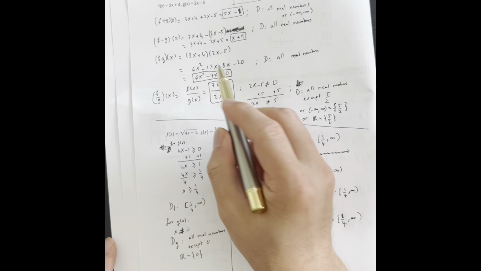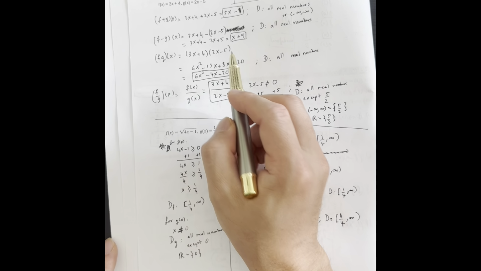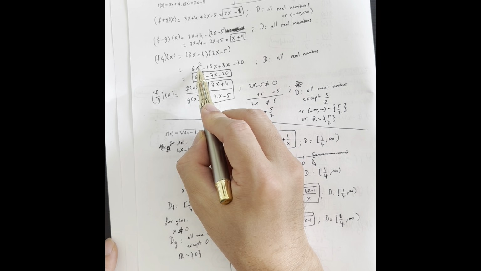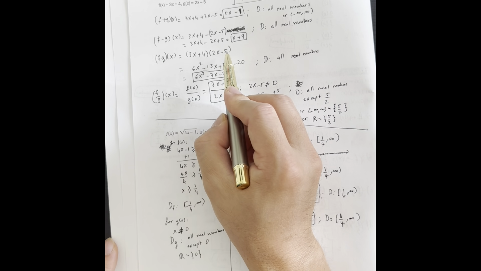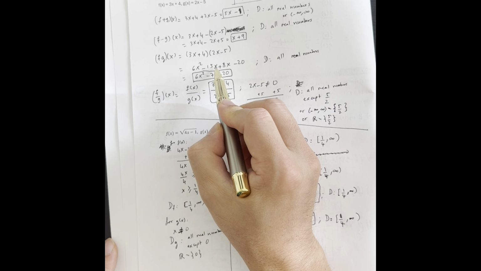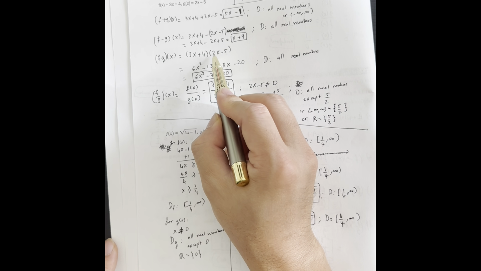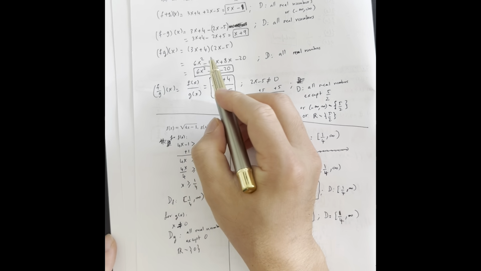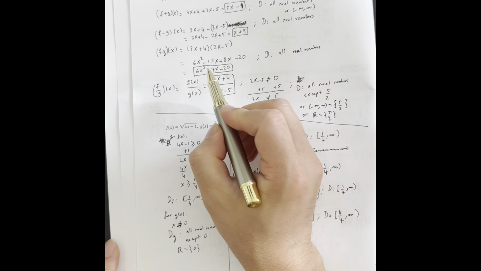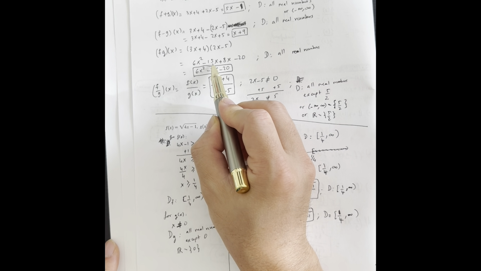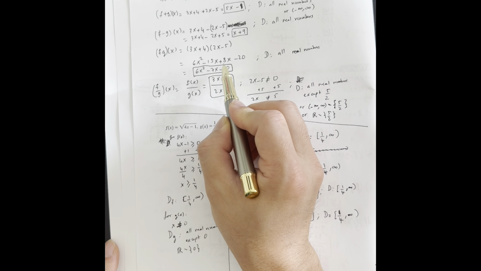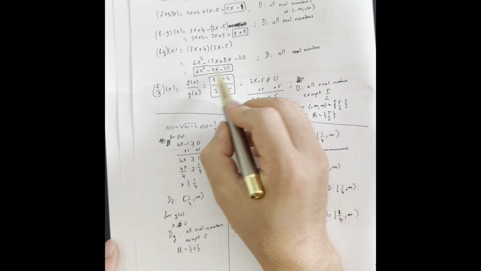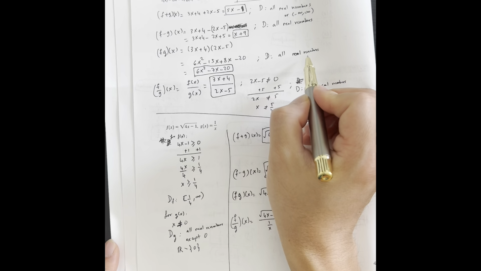f times g of x, 3x plus 4 times 2x minus 5. So 3x times 2x, 6x squared. 3x times minus 5, minus 15x. 4 times 2x, 8x. And 4 times minus 5, minus 20. So we can simplify the middle two terms. So 6x squared, negative 15x plus 8x, that's minus 7x, and minus 20. And there's also no restriction here, so the domain is all real numbers.